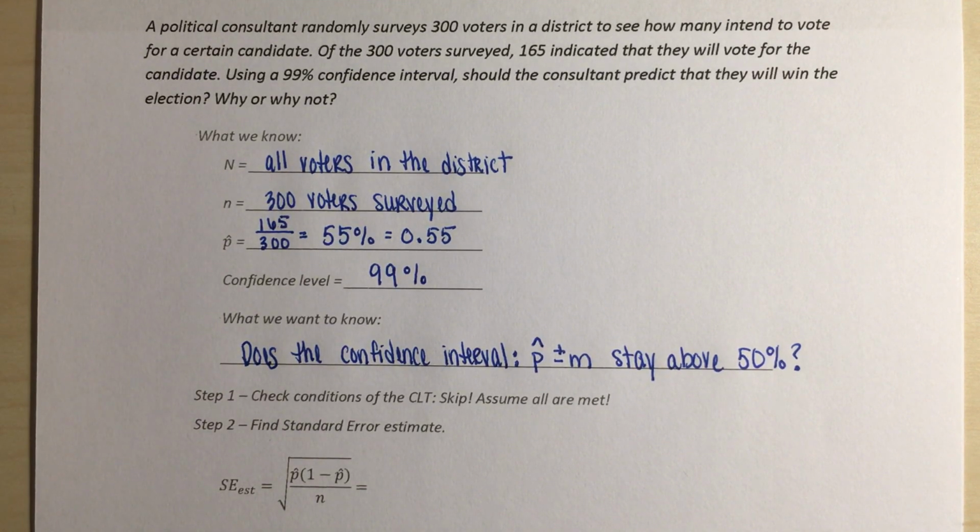All right, checking our conditions. Again, we're going to skip them in this case. We've done it enough so far this chapter. We're going to continue to do it through this chapter, next chapter. So again, sometimes you'll be asked to check your conditions. Sometimes we'll just skip that part. In this case, we're skipping those.